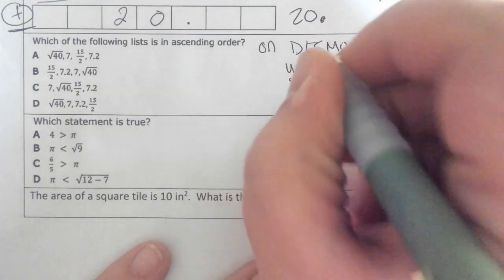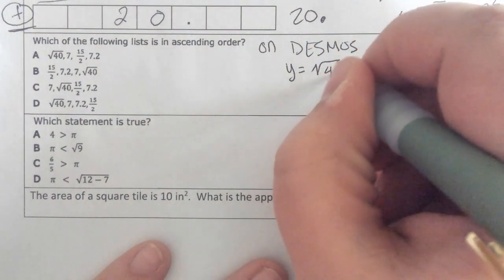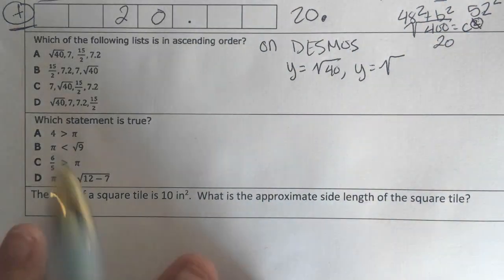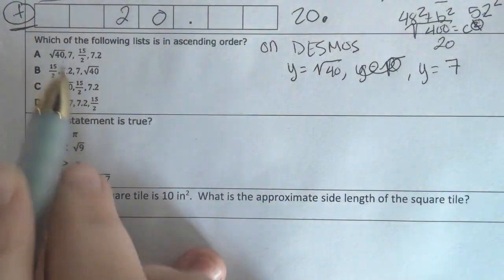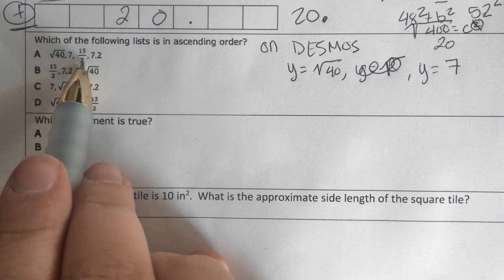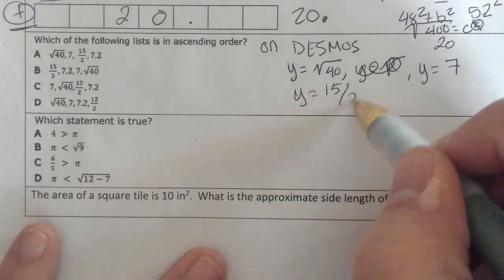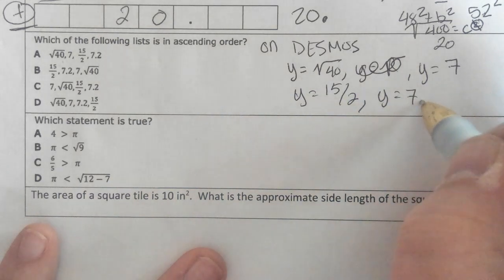We could type in y equals each different number, so y equals the square root of 40. Y equals the square, not the square root. Y equals regular 7. The square root of 40, 7, 15 halves. So the next thing I'll type in is y equals 15 halves. And then the next thing on Desmos I type is y equals 7.2.